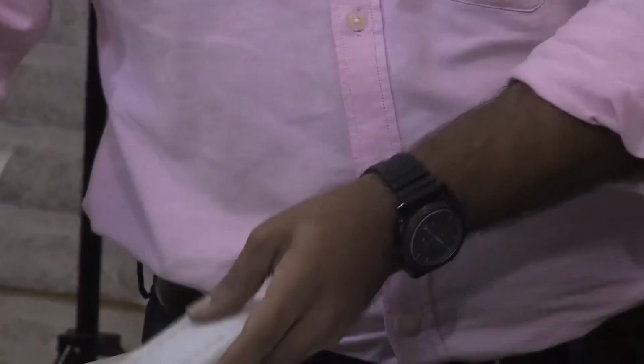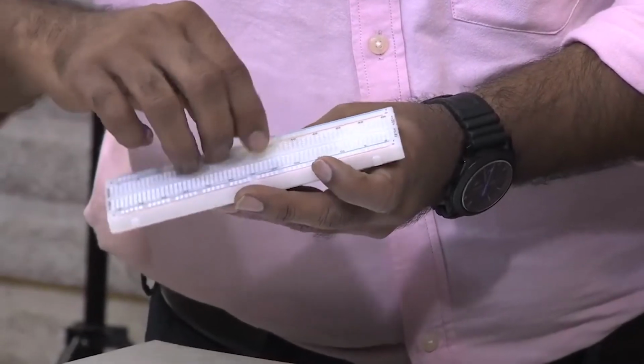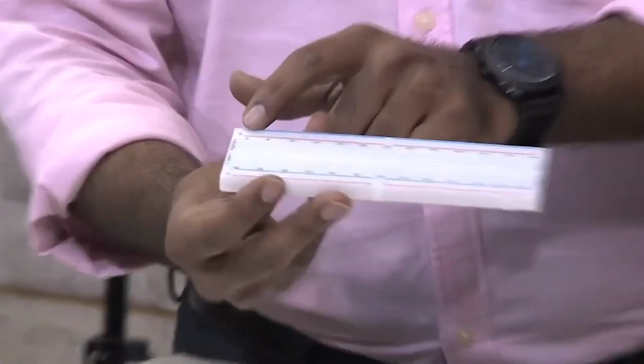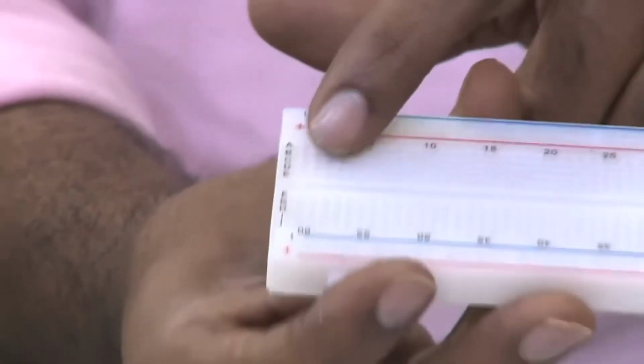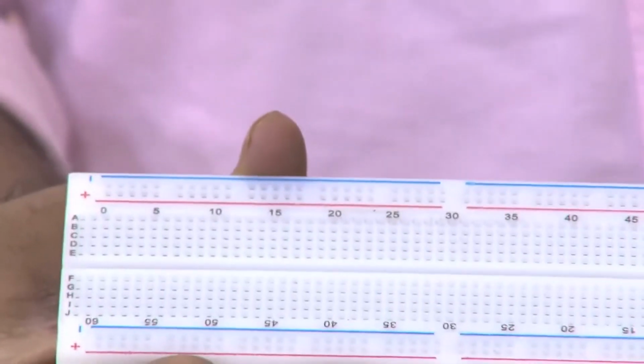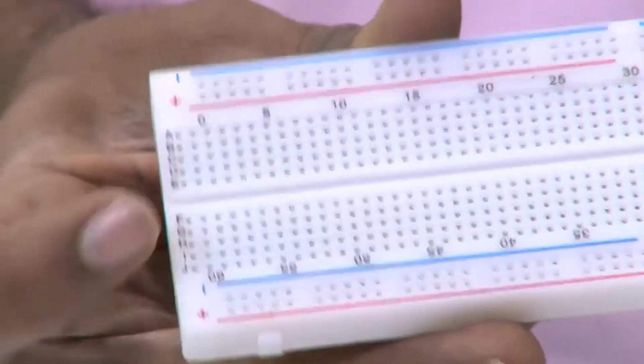Now here you see this line and this line, there are rows and there are columns. Newer breadboards come with this sign, so it is easier. You have plus, you see minus, plus minus, or here plus minus.